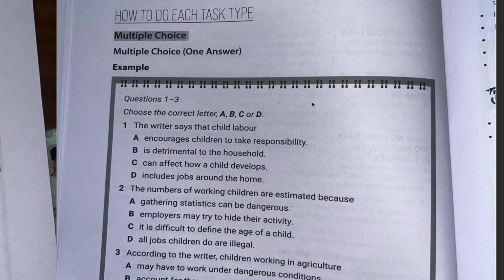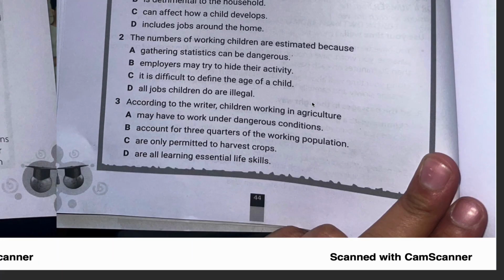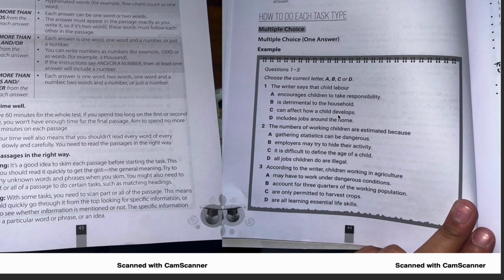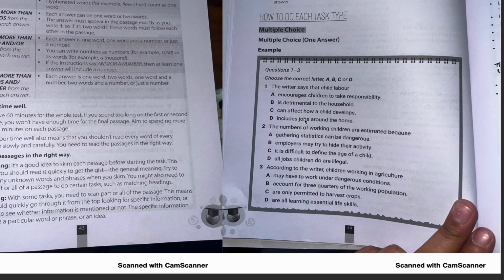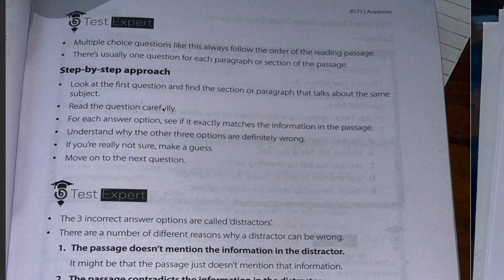How to do each task? So you have multiple choice questions. You know what multiple choice are. You are going to read the passage and tick on the correct answer. Very simple, just like how you've been doing it all your school life, so nothing new here. And then we have multiple choice questions. Always follow the order of the passage. So this is again similar to the listening section, right? And read this. If you want, you can pause and read this.